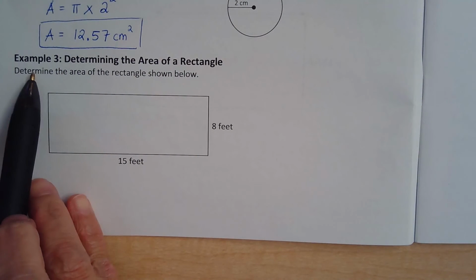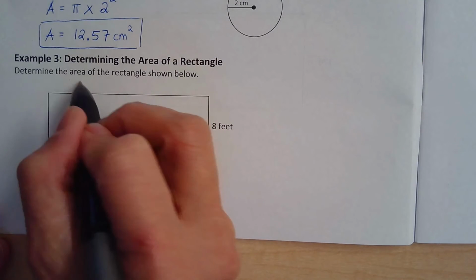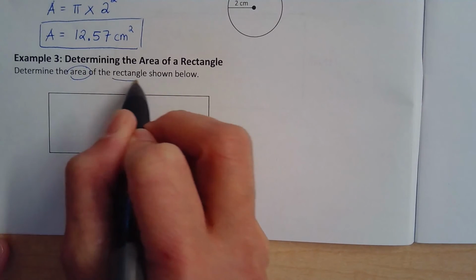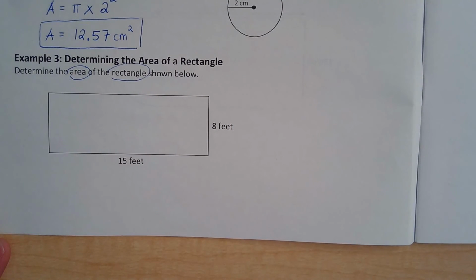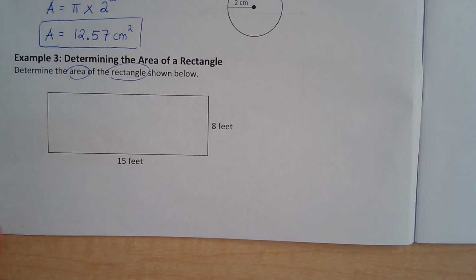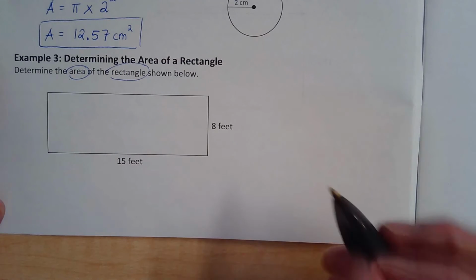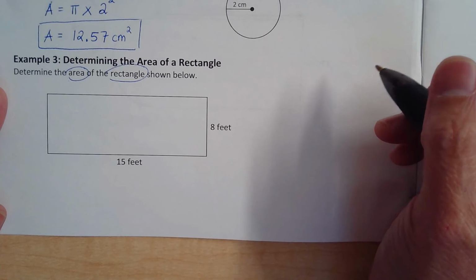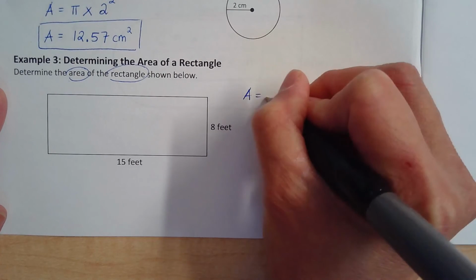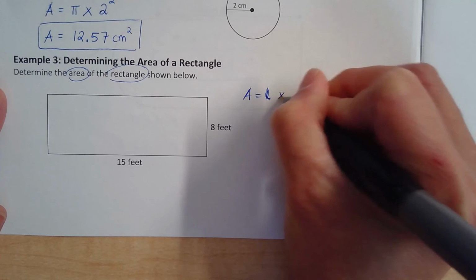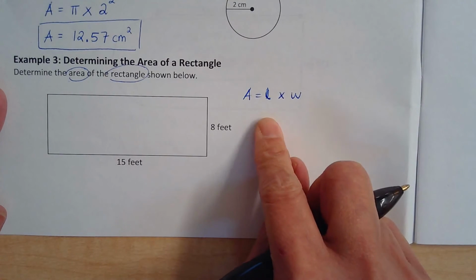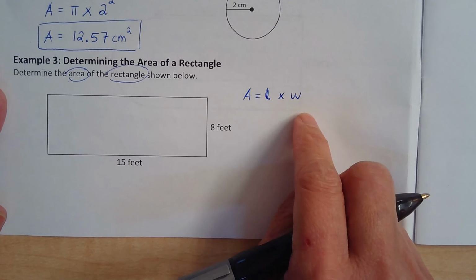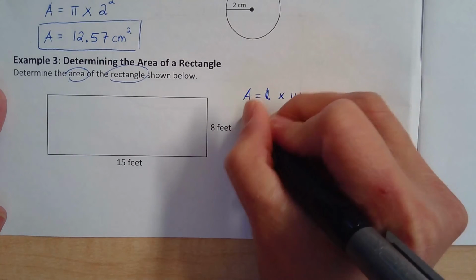Example 3. Determine the area of the rectangle. Okay, so go ahead and take a look. What is the strategy that we're going to use to find the area of a rectangle? L times W, and the L means length, yeah, you got it, and the width. Okay, good.